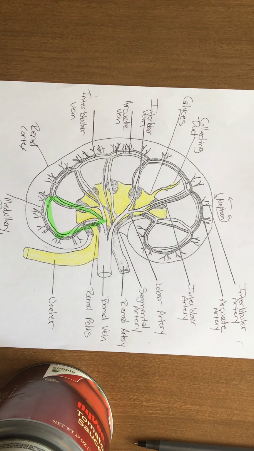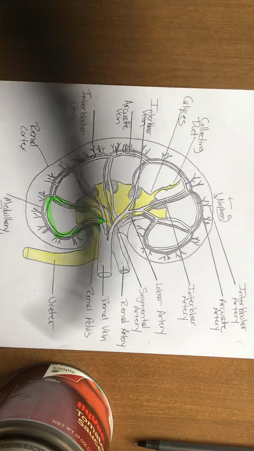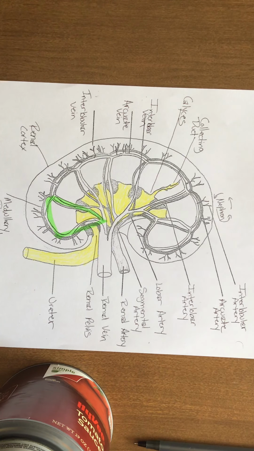The biggest thing with the kidney is that we need to keep separate where blood is going and where urine is going. So obviously yellow is going to be where urine is going and red is going to be where blood is going, and that's what we're going to add to today when we are doing this pathway of blood.